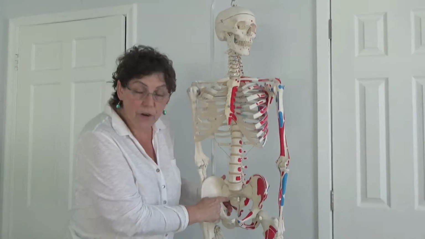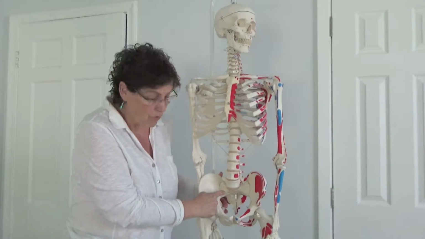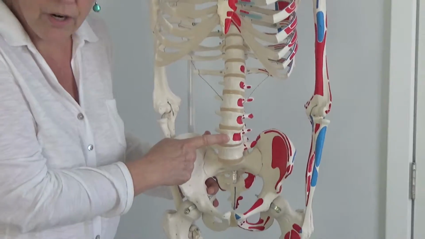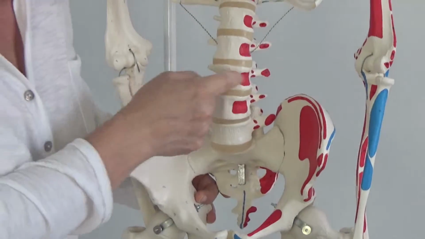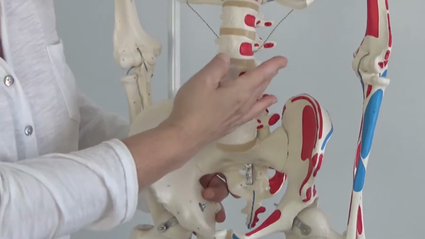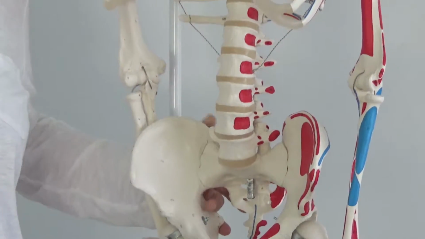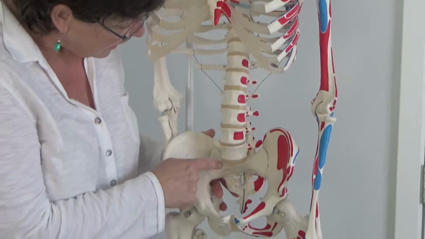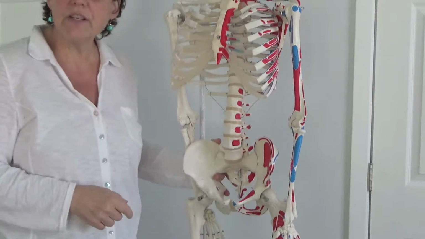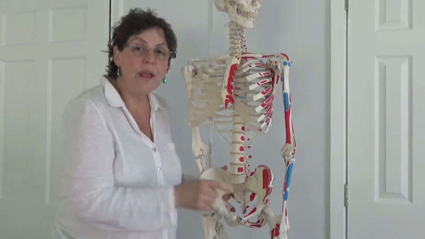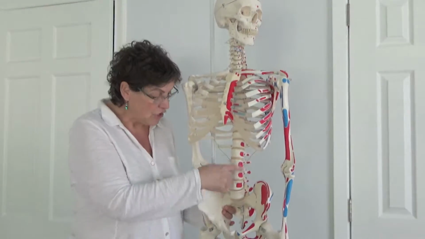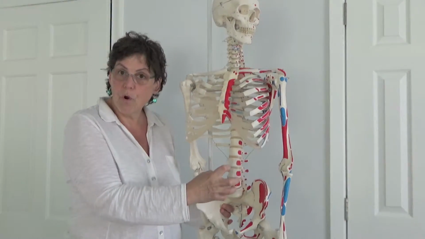It attaches on the very front side of the right of your sacrum, and then it comes up here and attaches on the front of your L4, the front of your L3, and the side of your L2. So you have this diagonal attachment. They call it the root of the mesentery. It comes all here: sacrum, L4, L3, and here on the transverse process of L2.